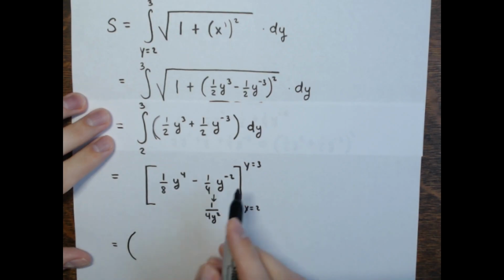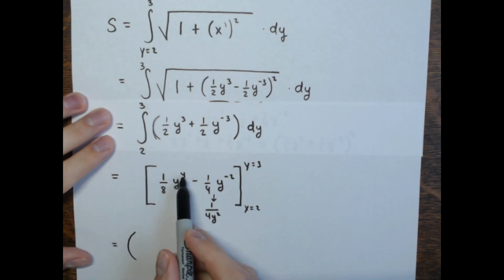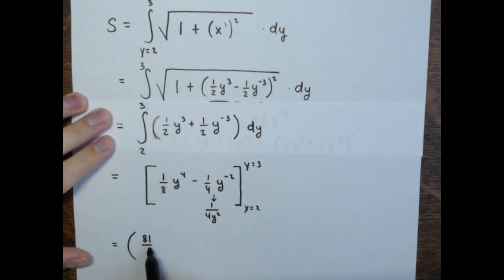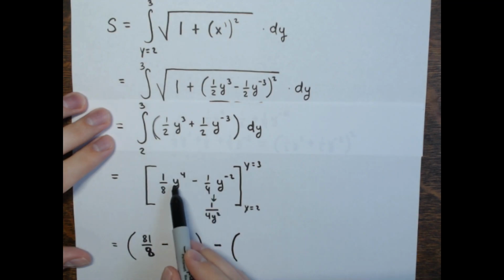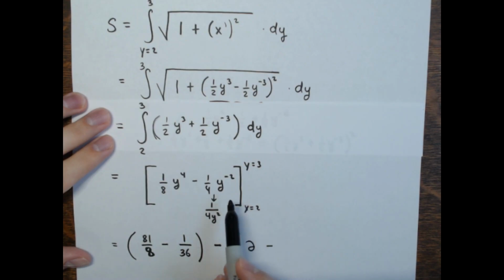I plug in 3. When I plug in 3, 3 to the 4th is 81, so 81/8. And then 1 over 4 times 9, that's 1/36. So there's the value at y equals 3, minus the value at y equals 2. Now 2 to the 4th is 16, but 16 divided by 8 is 2. And then 1 over 4 times 2 squared, that's 1/16.